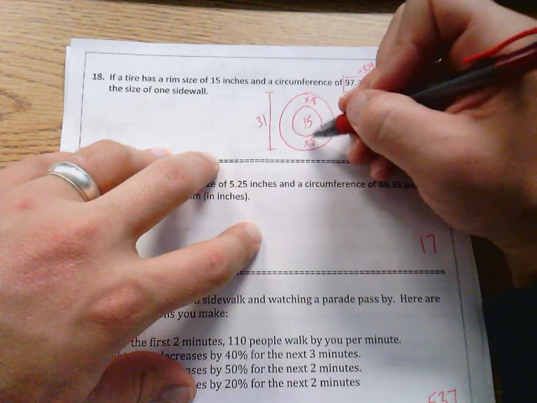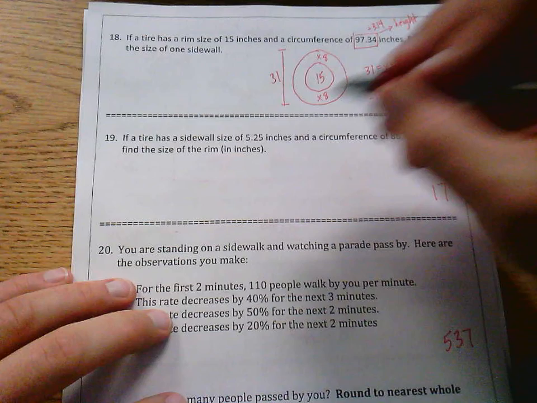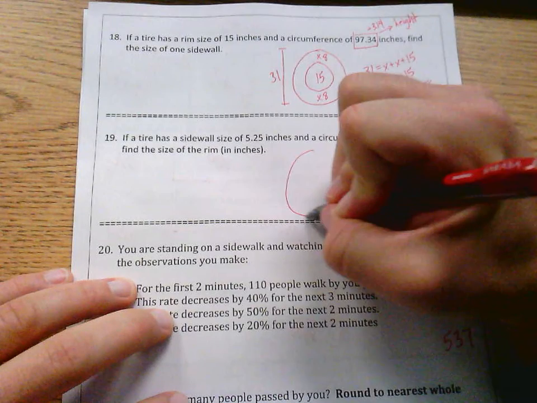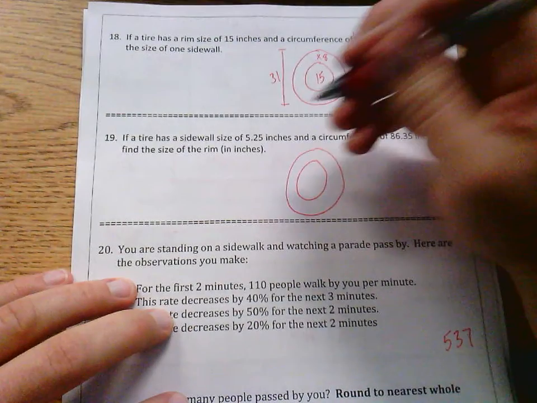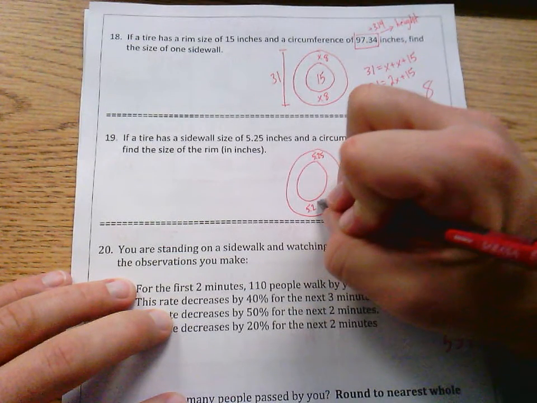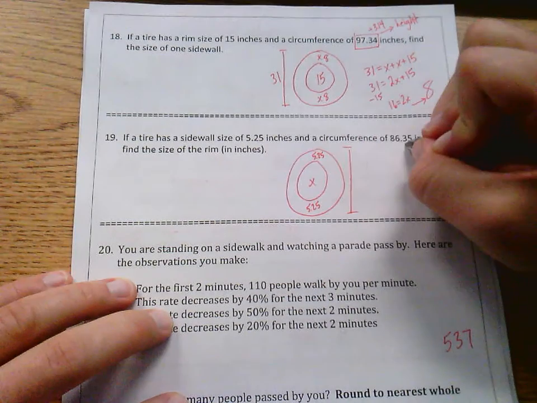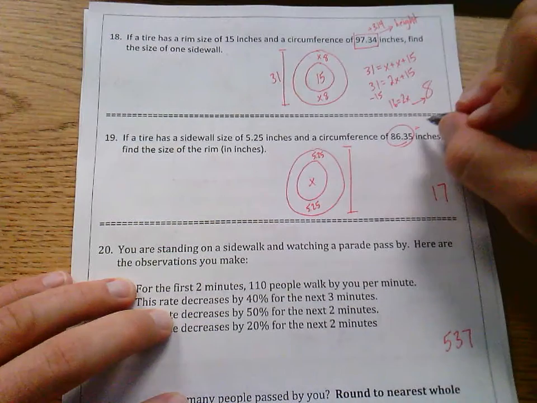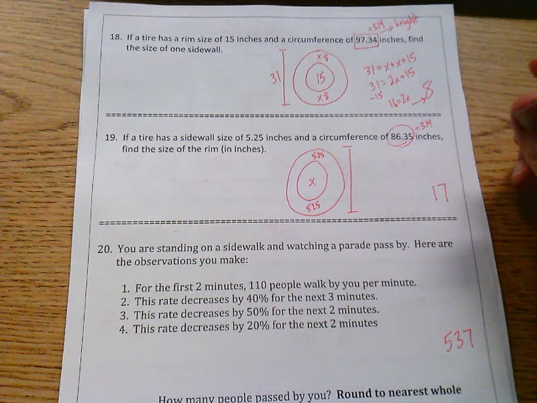All right, now question number 19. If the tire has a sidewall of that and a circumference of that, again, let's go ahead and show a visual here. It just helps out. So now the sidewall is 5.25 inches. We don't know what the rim is, but we can find out the height by taking our circumference and dividing it by 3.14. So 8635 divided by 3.14 gives me 27.5.